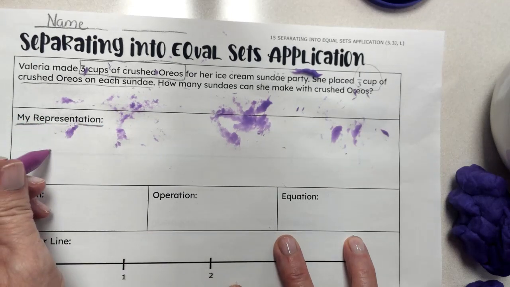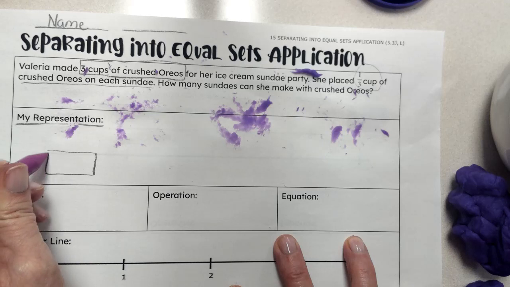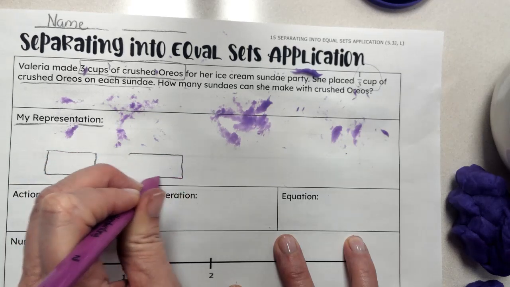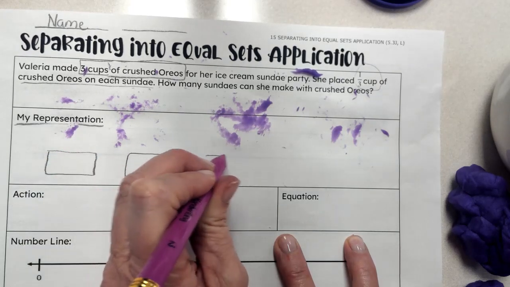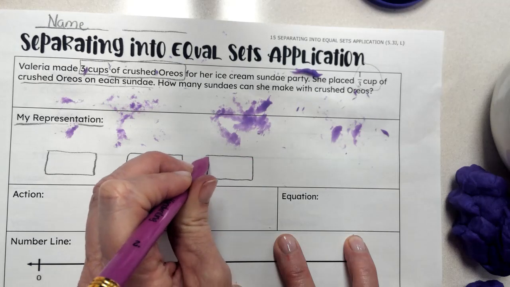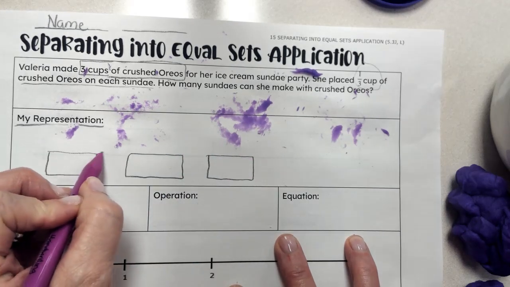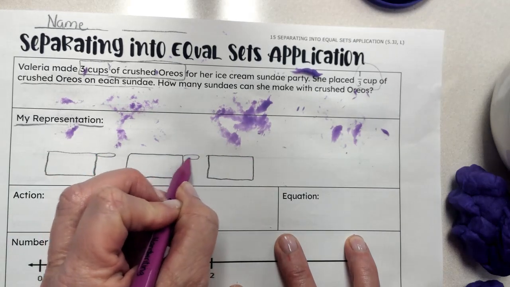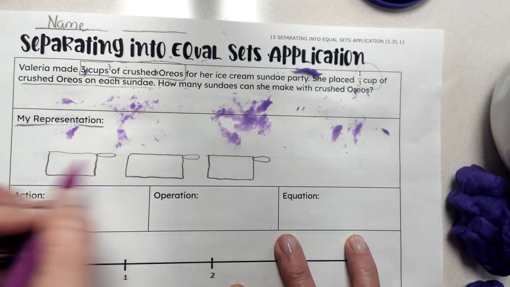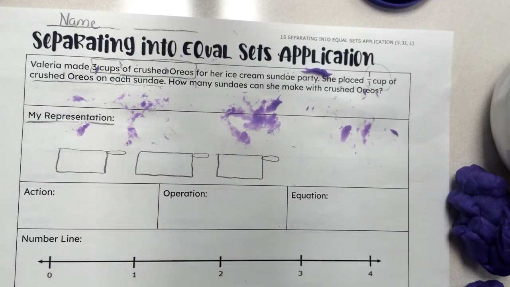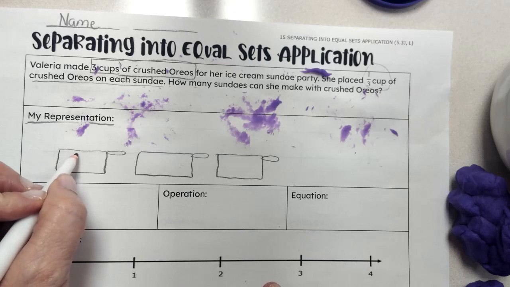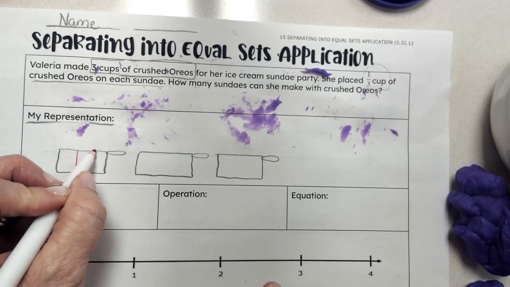So I started with 3 cups of crushed Oreos. Well, I didn't put the whole cup on each sundae. I partitioned each cup into 1/3 servings. So to get 1/3 servings, I would have to cut this into 3 equal parts.